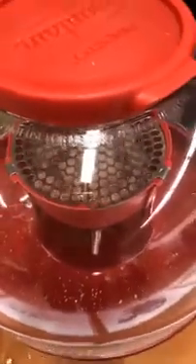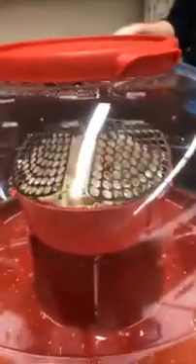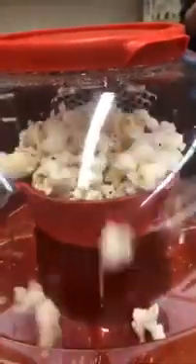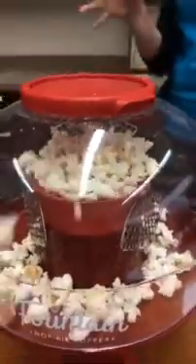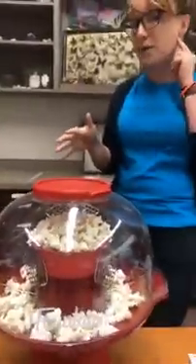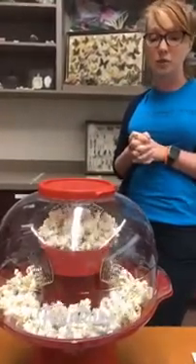So the grating is going to actually come up as those kernels are popping, and they're going to start falling out into the tray around that center area. We're going to know when to turn this off when we stop hearing that popping sound, just like as if you were popping them in a bag that you bought at the grocery store.